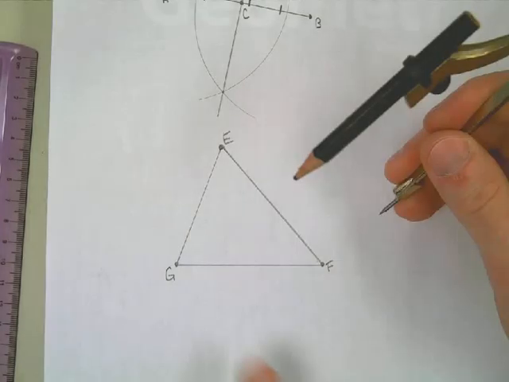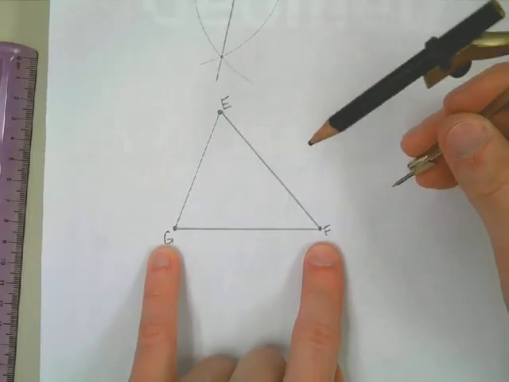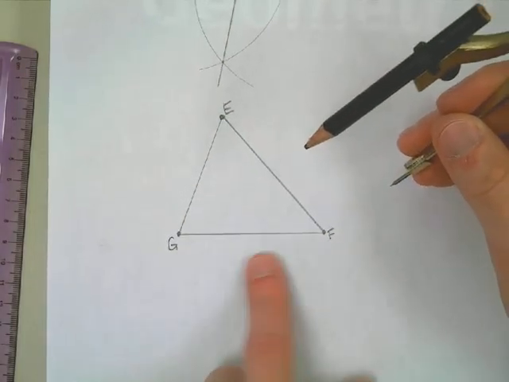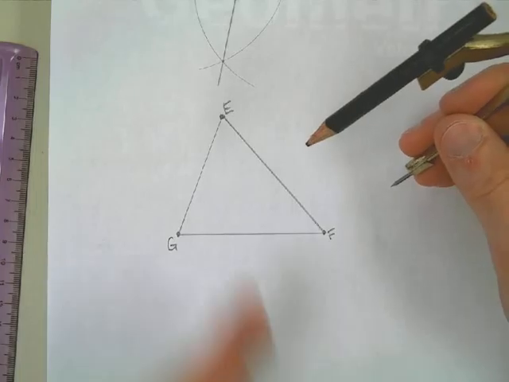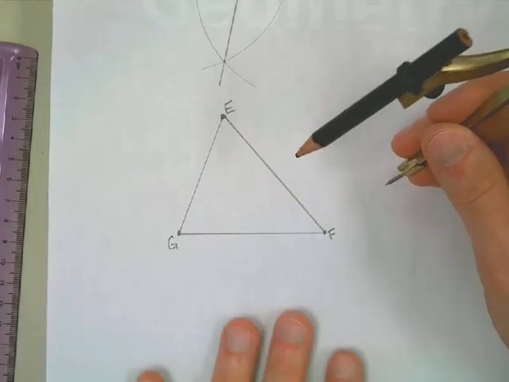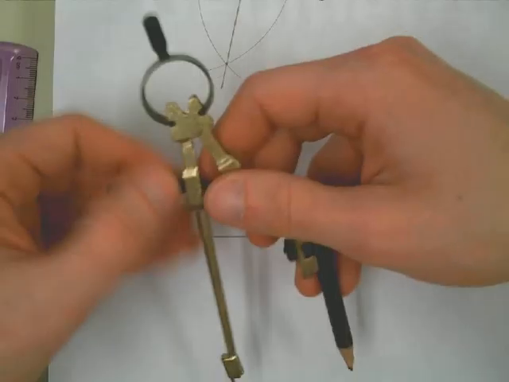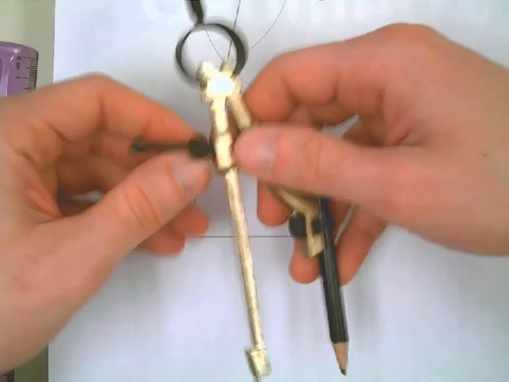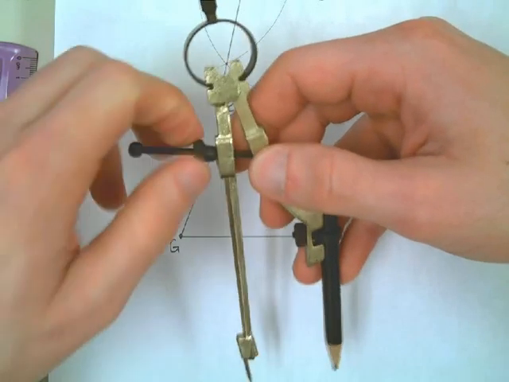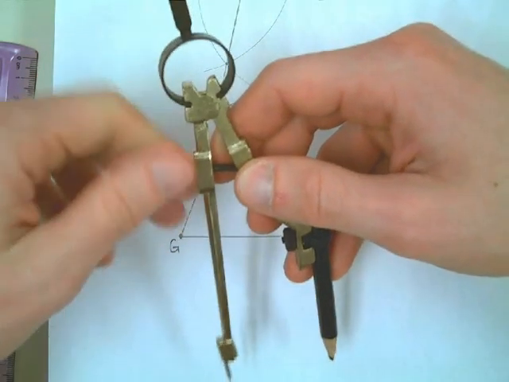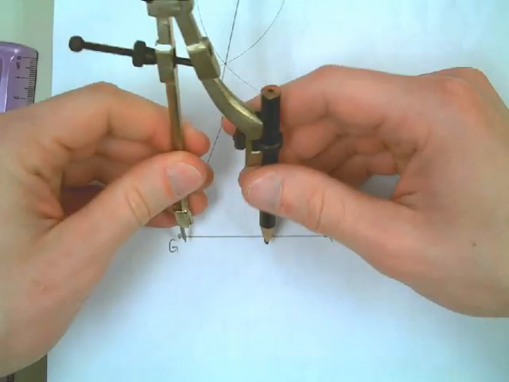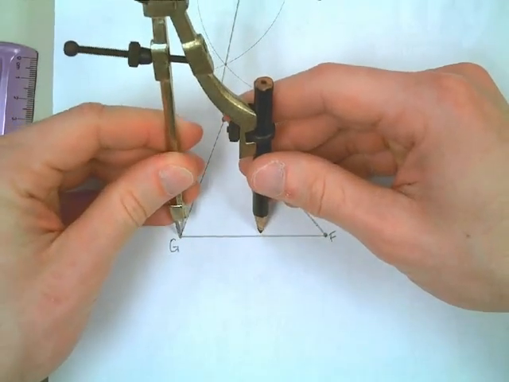I'm going to pick GF here, because it's kind of like the bottom of the triangle. It's like facing me. So what we'll do then is do the same kind of construction that Alex was talking about. If you need to adjust your compass, don't forget you can tighten the screw by turning the little knob there. You can go the other direction to open it up some. It's up to you how you want to adjust it. I'm going to adjust mine just a little bit. Okay, so I'm more than halfway.